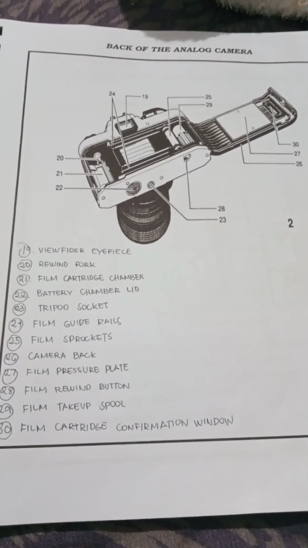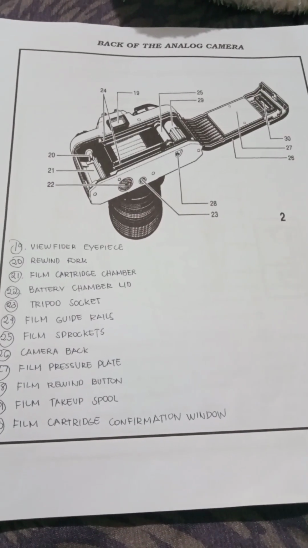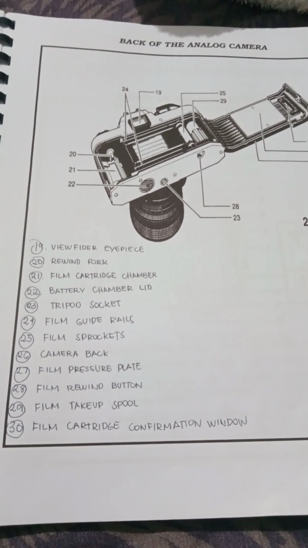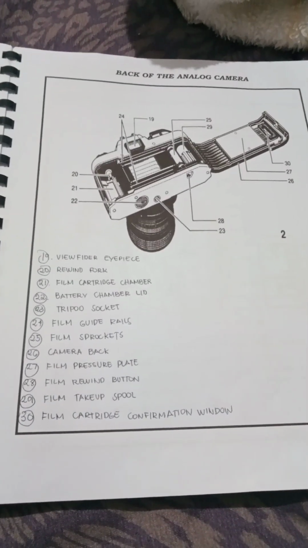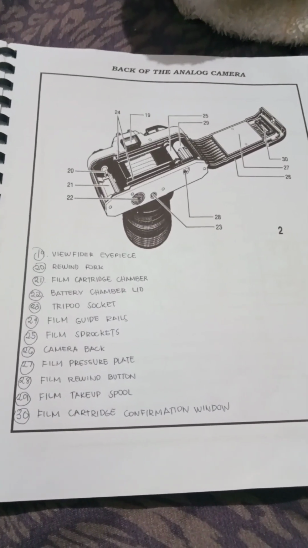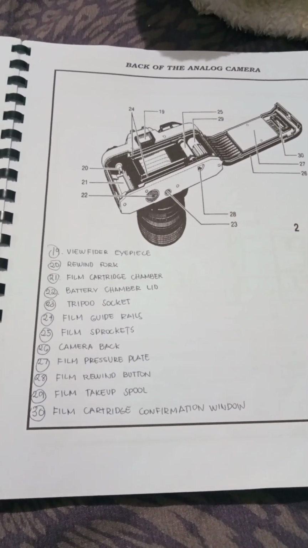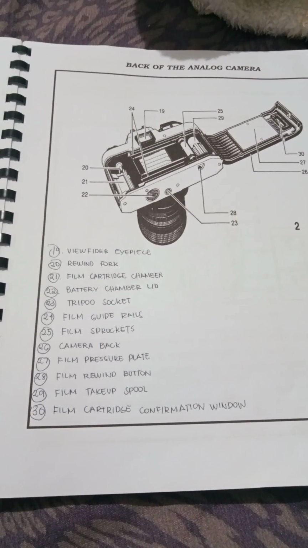19. Viewfinder eyepiece allows the user to view the scene or subject before taking the photo. 20. Rewind fork used to rewind the film back into the cartridge after it has been fully exposed. 21. Film cartridge chamber holds the film cartridge securely in place for proper exposure.